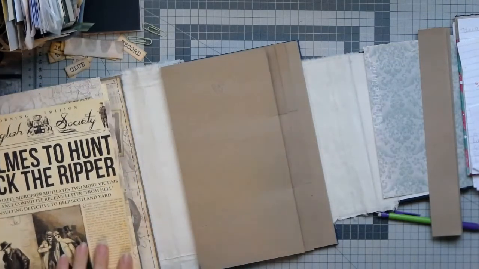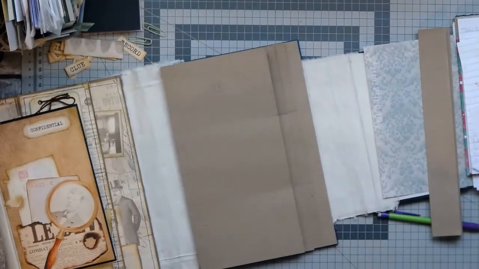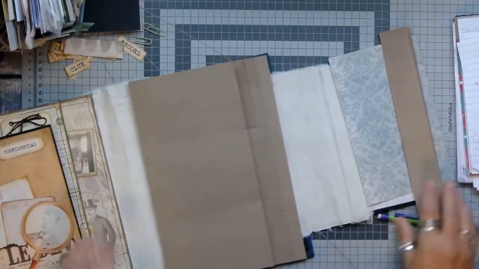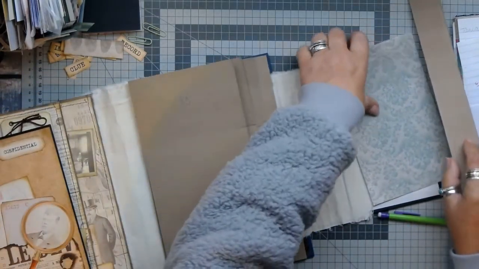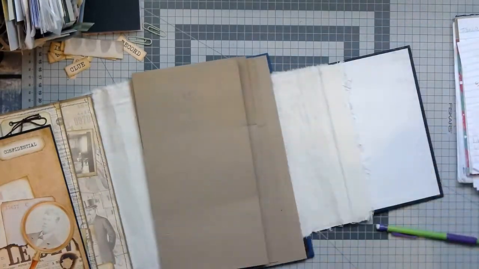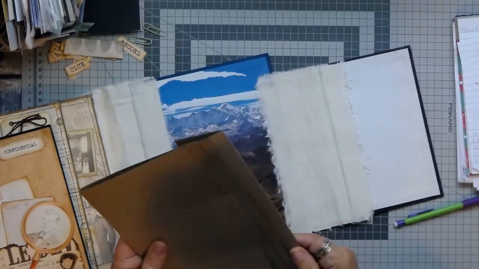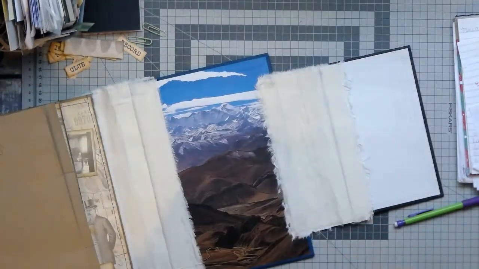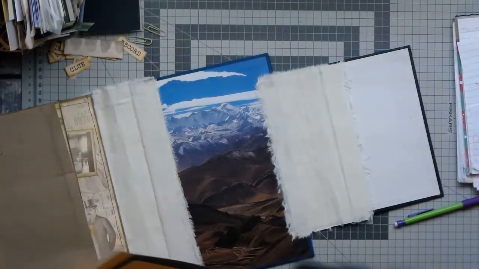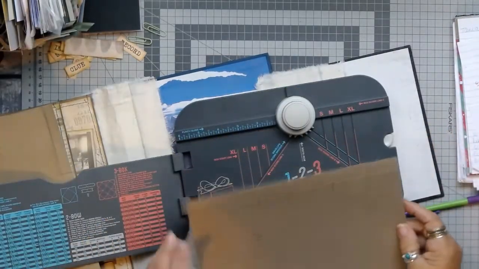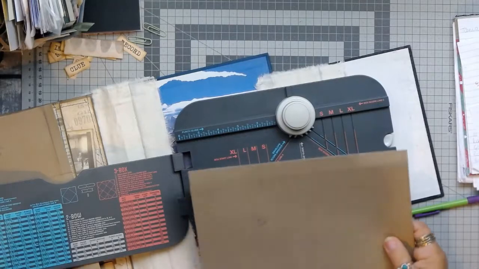So I'm going to get that out first and just move those out of the way just for a second, because there is nowhere to work. So what I'm going to do, this is my first one, and I'll just get the envelope punch.